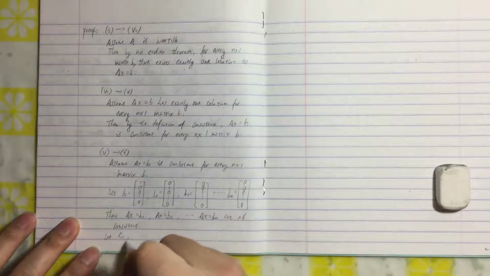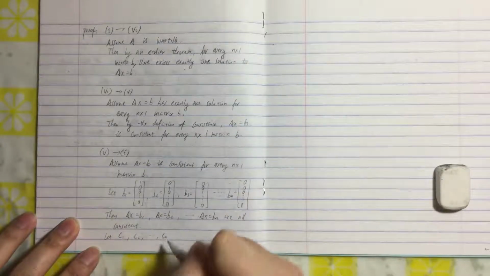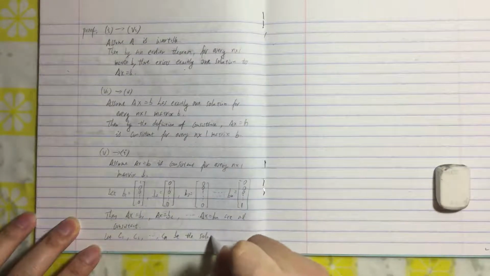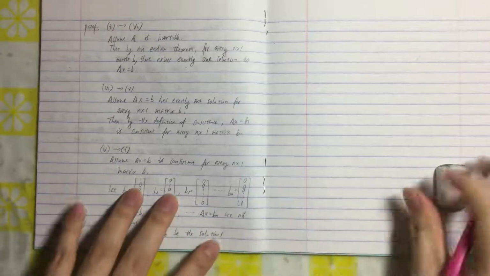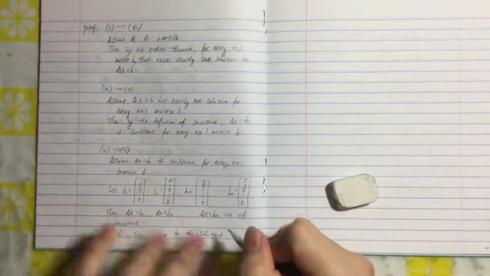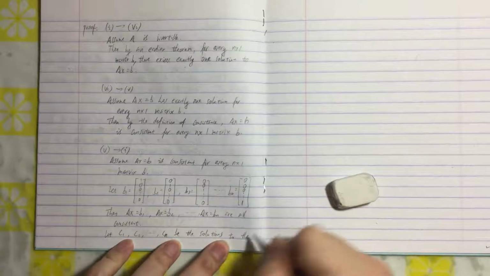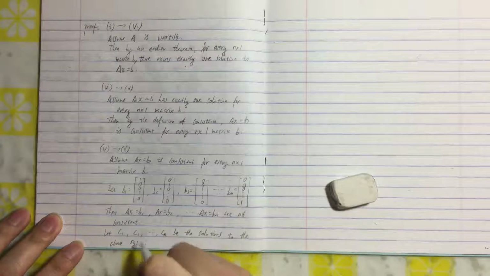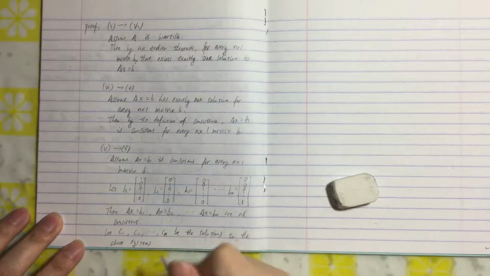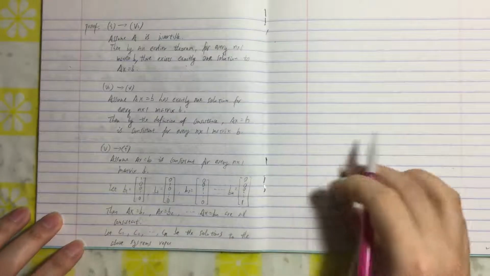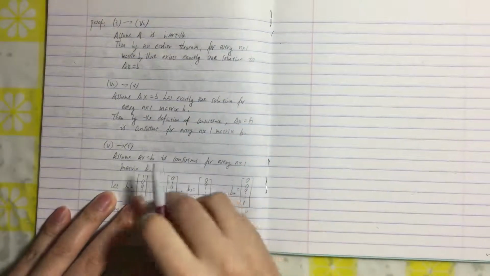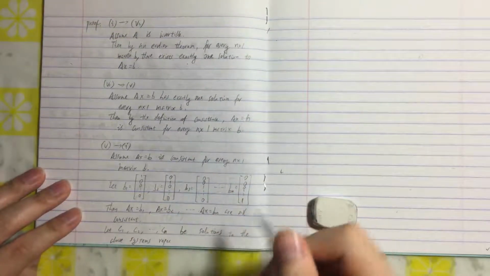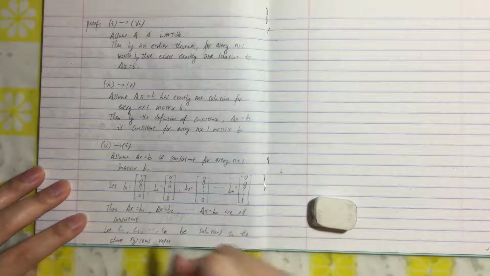So let C1, C2, Cn be the solutions to the above systems respectively.